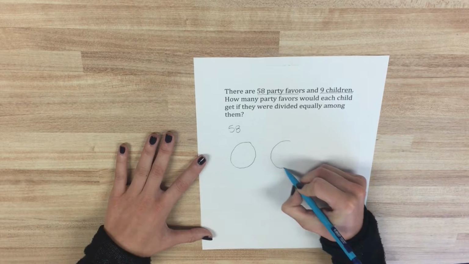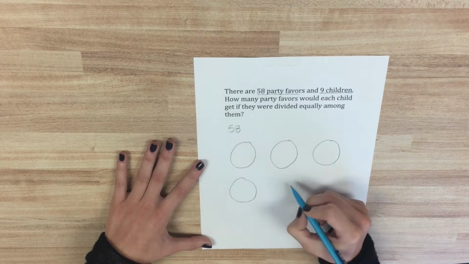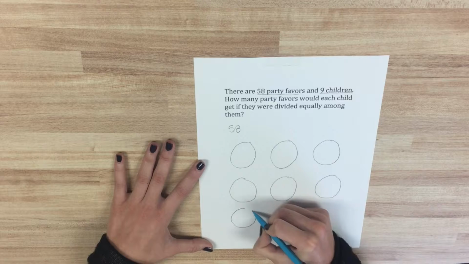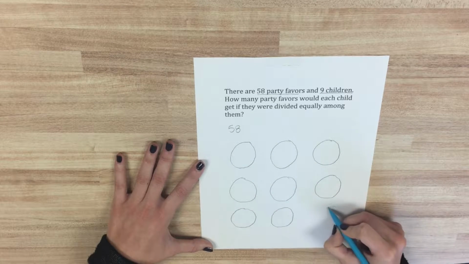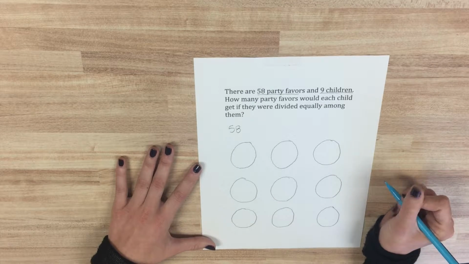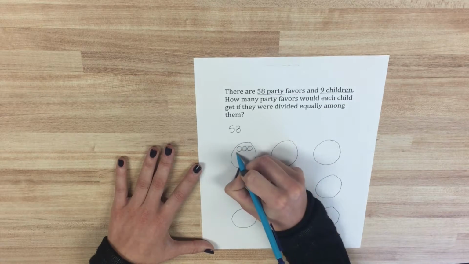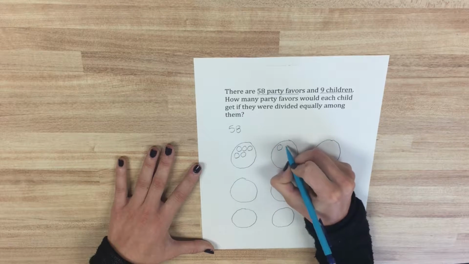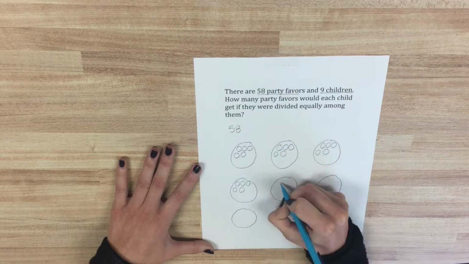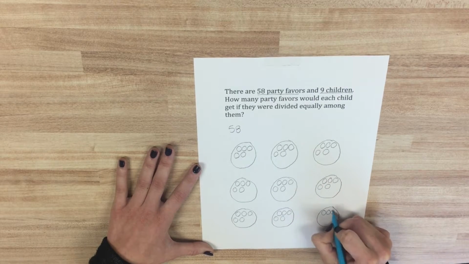1, 2, 3, 4, 5, 6, 7, 9. Let's give each friend 5 to see how many we have left over. 1, 2, 3, 4, 5. 1, 2, 3, 4, 5. 1, 2, 3, 4, 5.